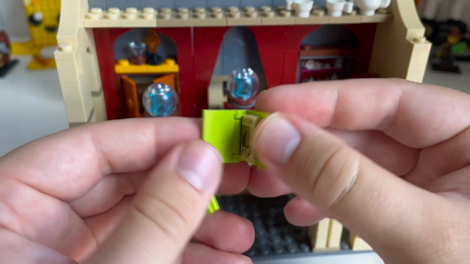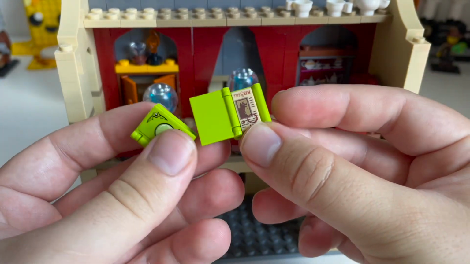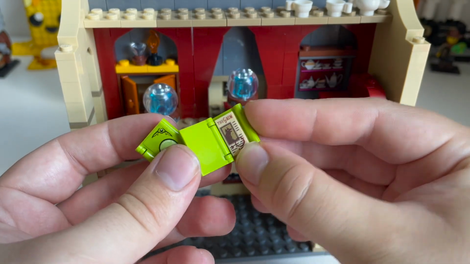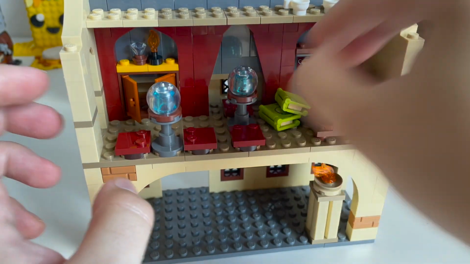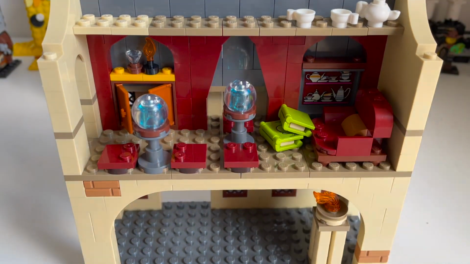So I think I'm going to use both of these, perhaps have one in the hand of a character so it's actually open and you can see the inside, and the other one tucked away somewhere. Then just going to sit there for now and hope that they don't fall down.